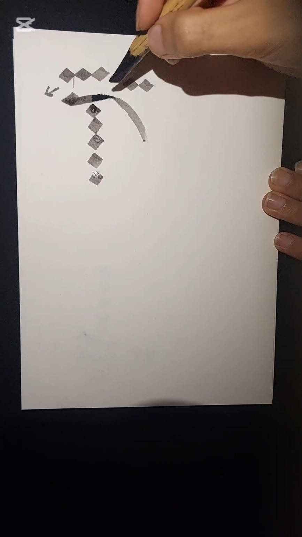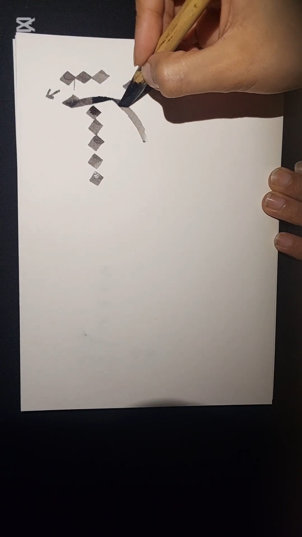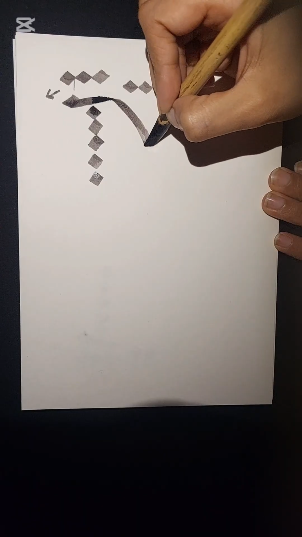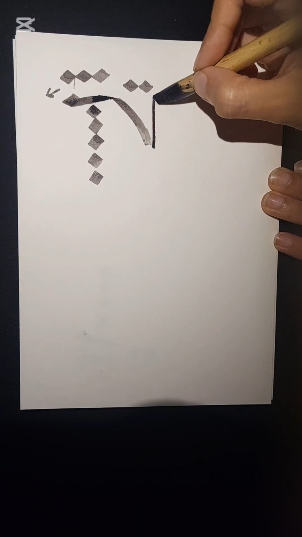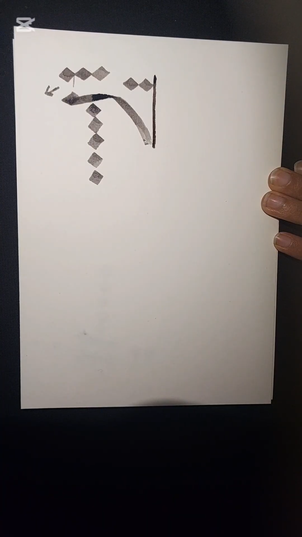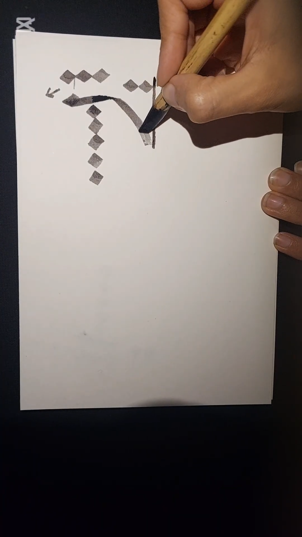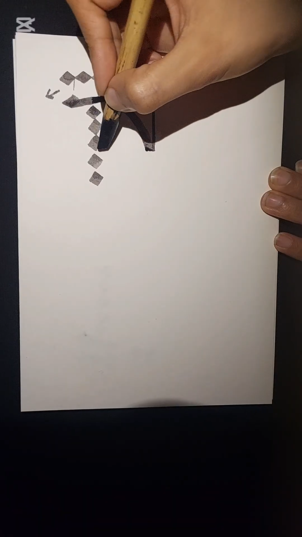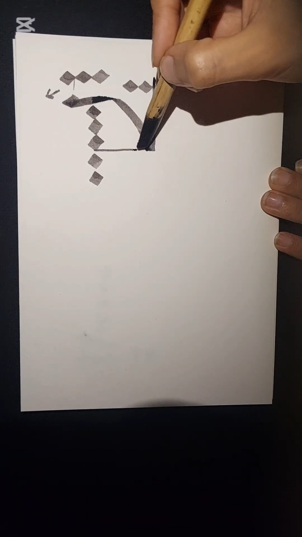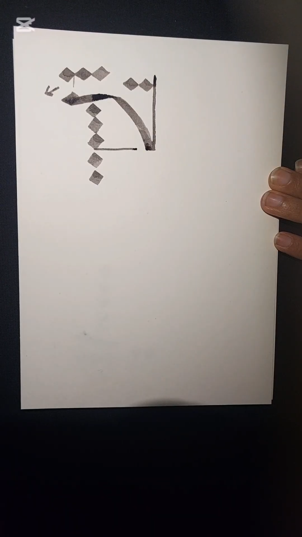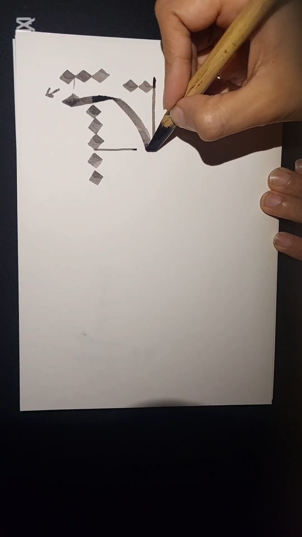This downward movement will be as down as the length of these 2 dots, as you can see. Up to the third dot, you will move downward, and after that you're gonna move up.